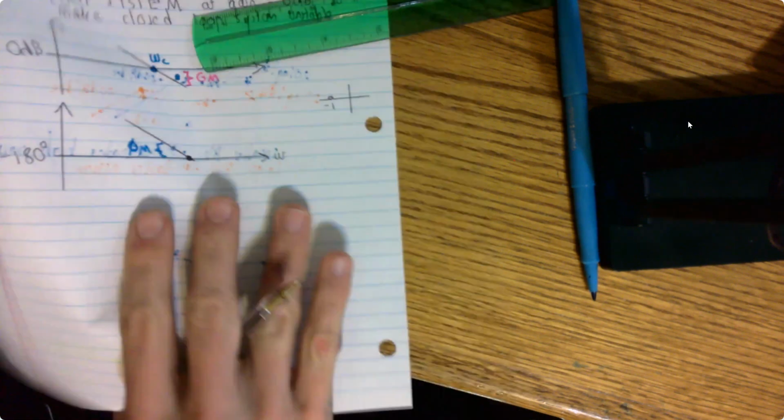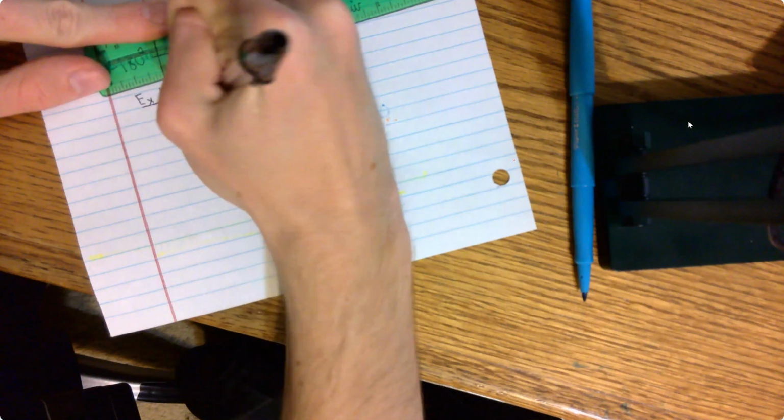Now we're going to look at the unity feedback system, and we're going to determine the range of K for which the system is stable. Let's look at the example. We have R of S, it's unity feedback.